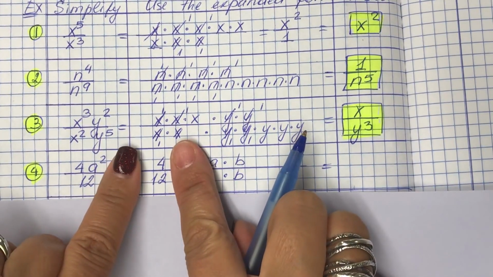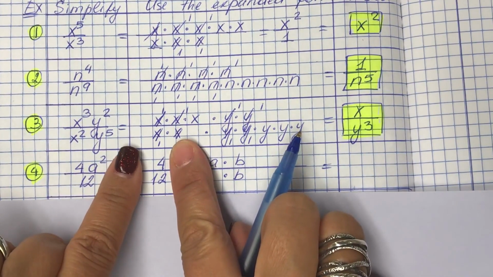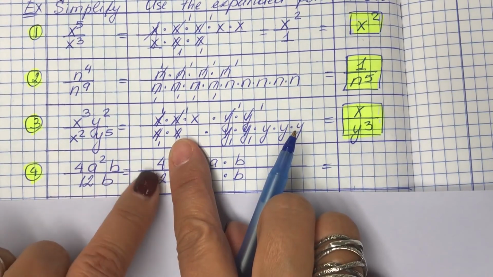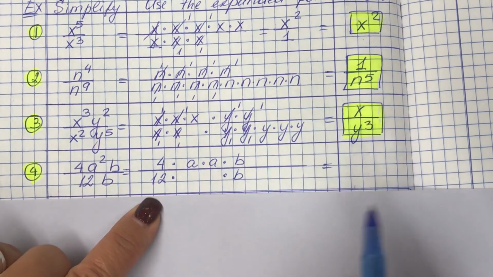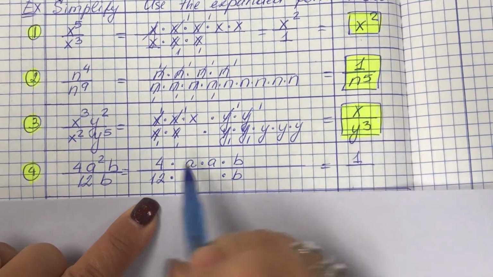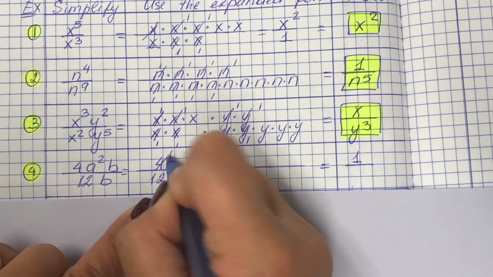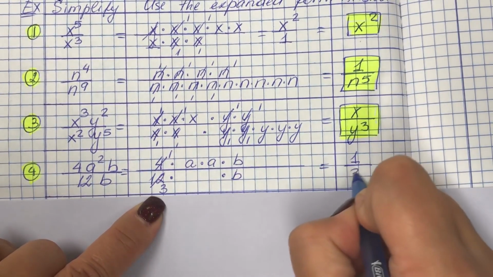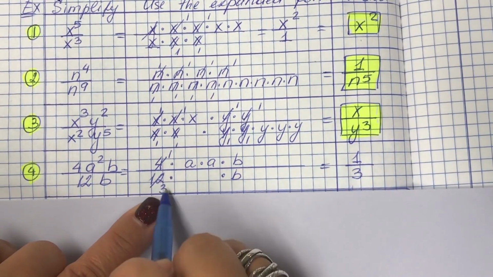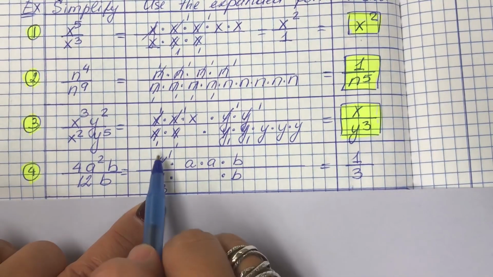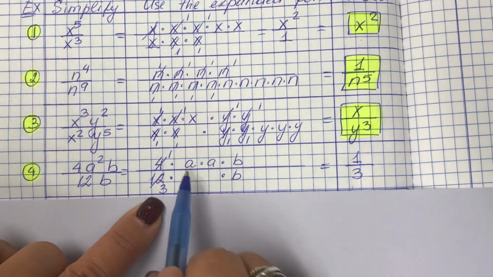So 4/12 is a fraction that can be simplified, and we can divide 4 and 12 by 4, or I can divide by 2 and then by 2 again. If I divide 4 by 4, I have 1. And if I divide 12 by 4, I have 3. So that's 1/3 as remaining factors for the coefficients that are the number bases.